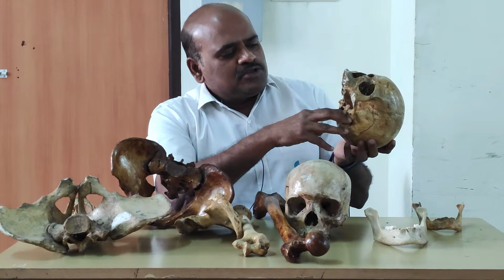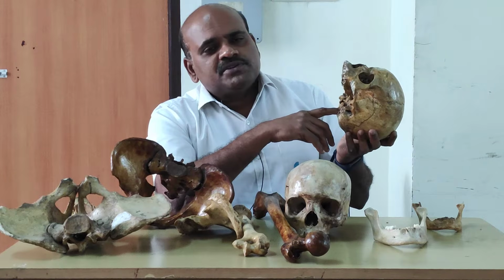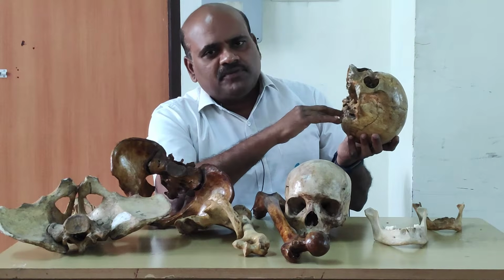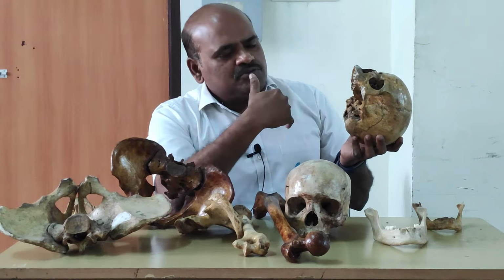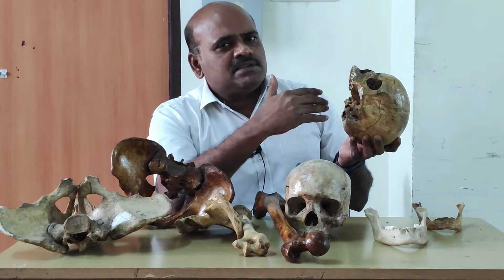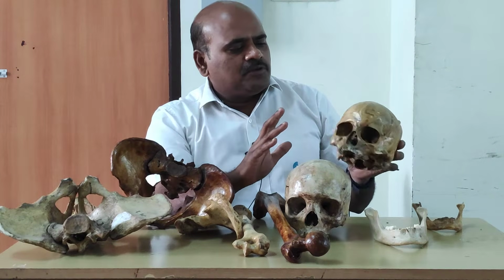So the examiner may ask you, if no sutural fusion has occurred endocranially, what is the upper age limit? Age is less than 25 years. If the sutural fusion starts endocranially, what is the age? Age is 25 years and above. Like that we have to remember.